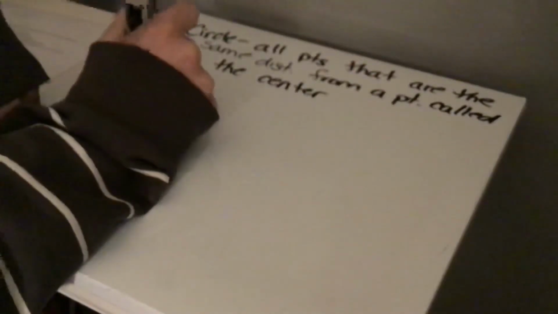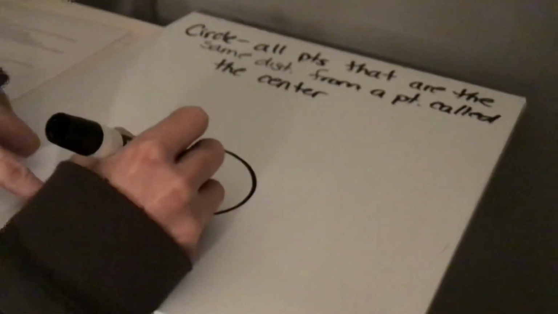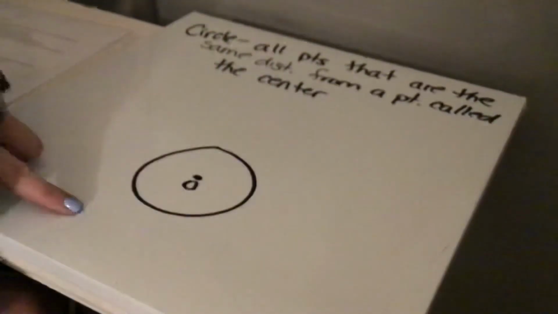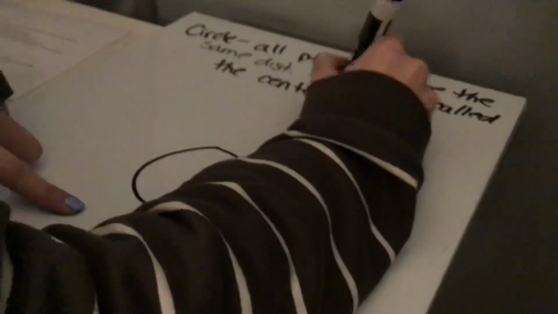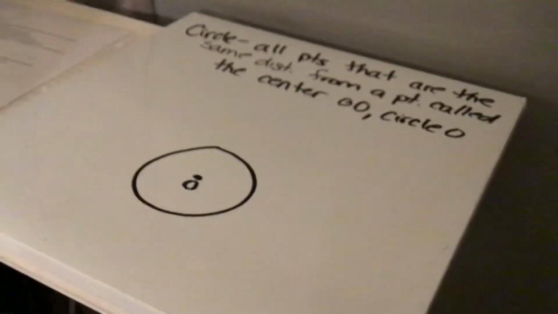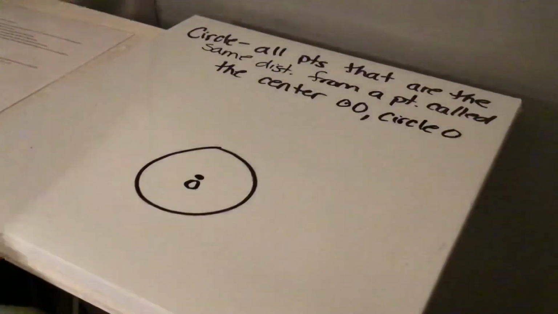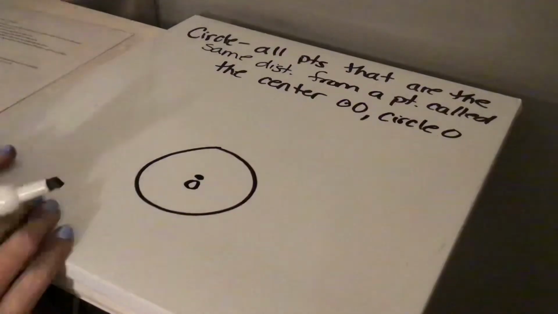Okay, so we're going to just put our circle here so we can kind of talk about it. So we're going to say O right here is the center of the circle. And we're going to say it's circle O. Okay, you name it by its center. All right, then some definitions about parts of a circle.